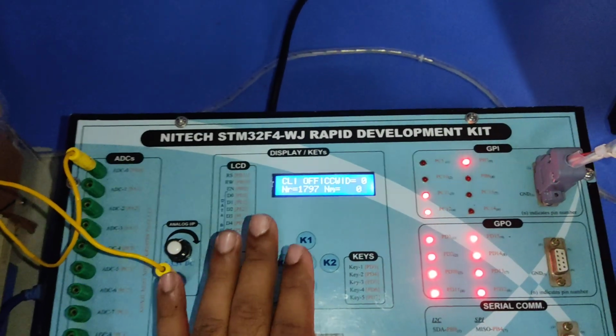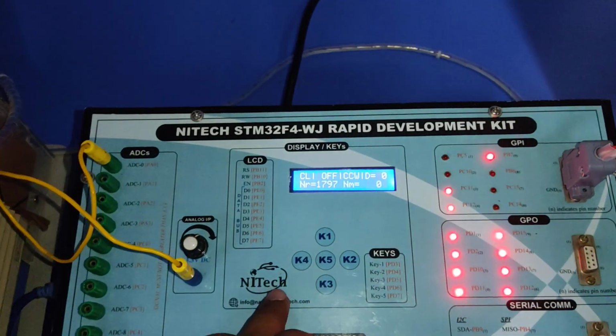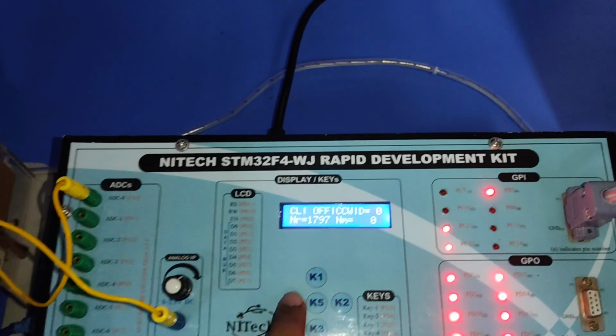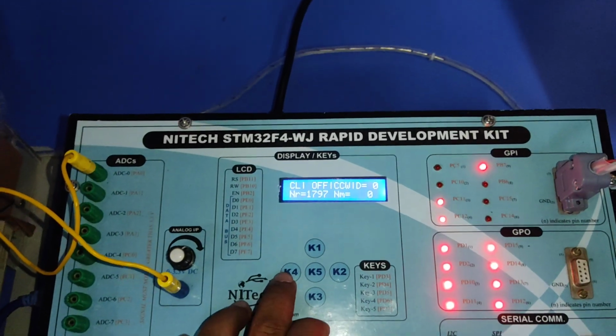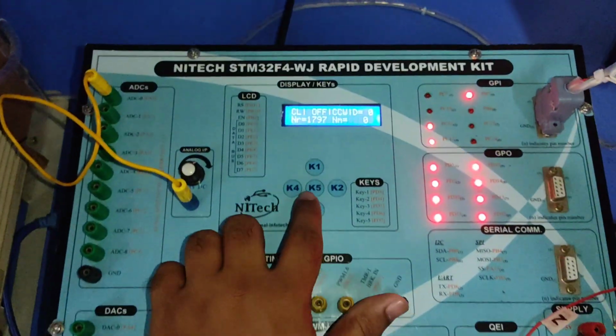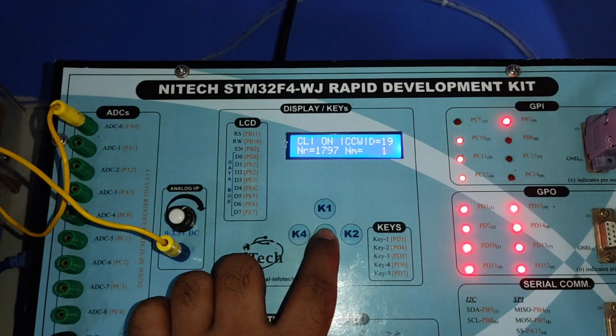Once it is adjusted at 500 RPM, then you can apply whatever actual speed you want by pressing this K4 button. So we will see these things. Now by pressing this K5 you can turn on the system.